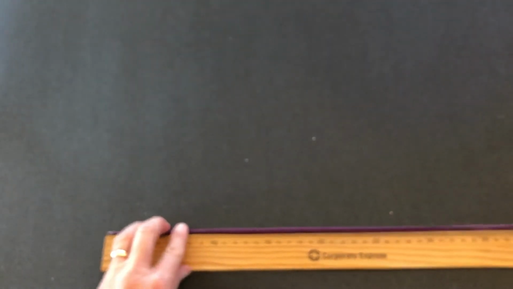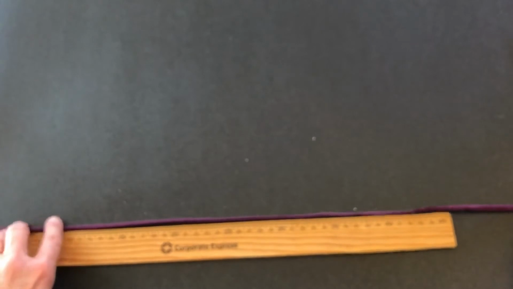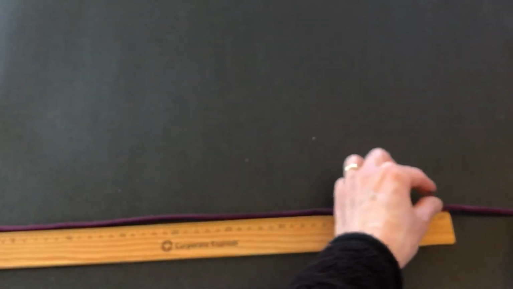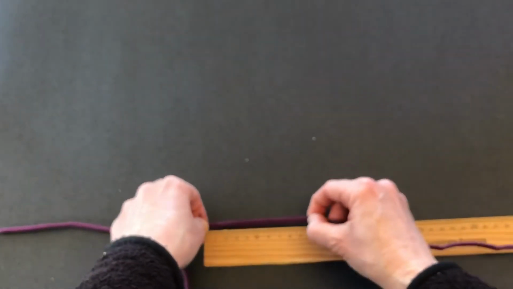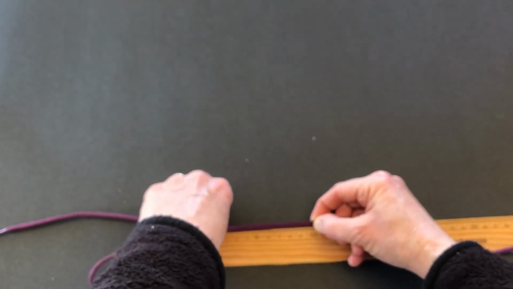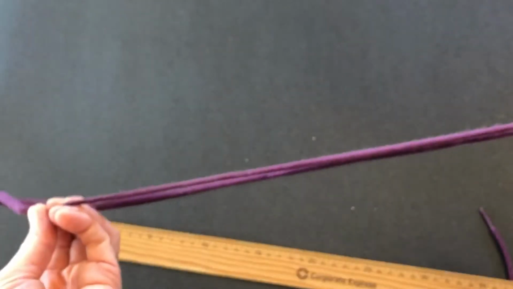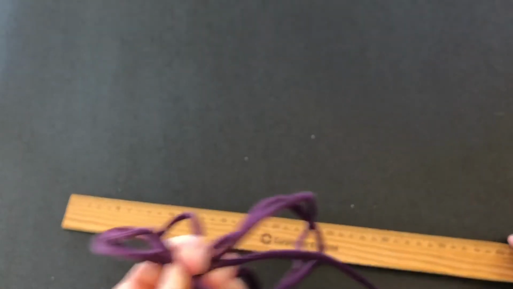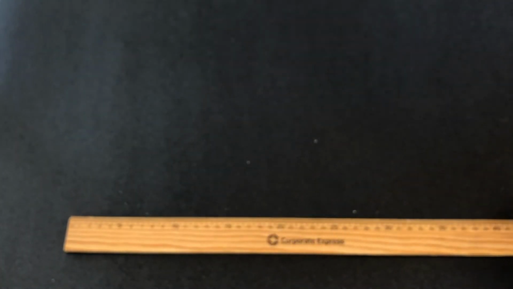My ruler's not long enough, but that doesn't matter. I've got 46 from edge to edge, and then I can go back, and sure enough, I'm at about 56 and a half centimeters total. So that's a way you could measure the circumference of a sphere if that's one of the shapes you're using.